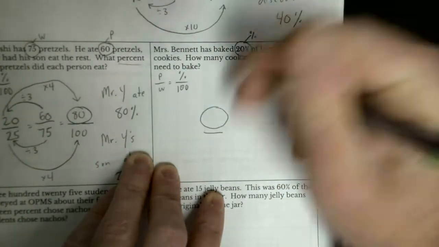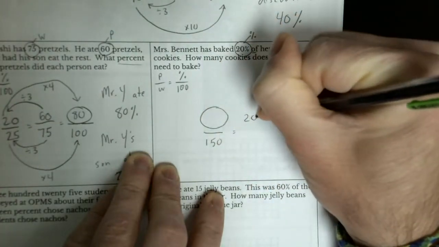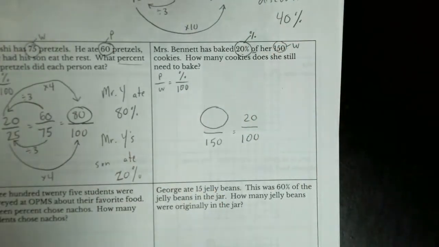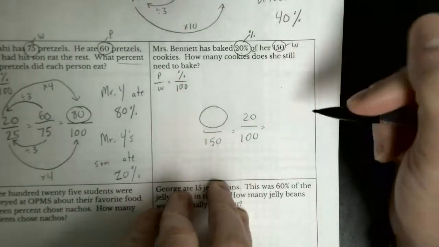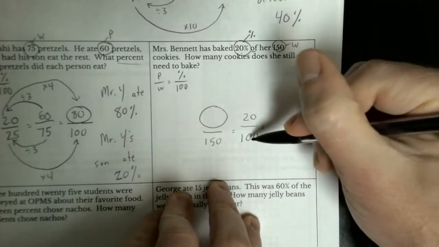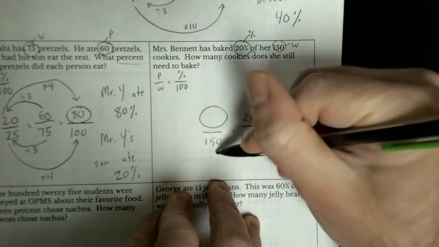The whole is 150, and that's 20%, 20 out of 100. Okay, we can't directly get from 100 to 150. However, there are a few different numbers we can divide by, which is nice. We could divide by 4 to get to 25, and then we can get from 25 to 150.